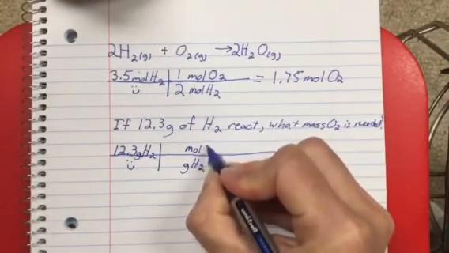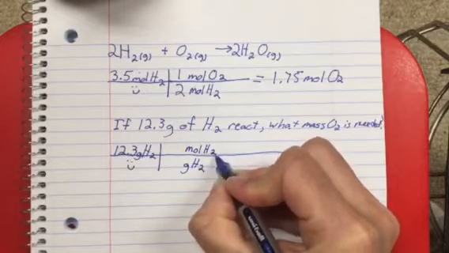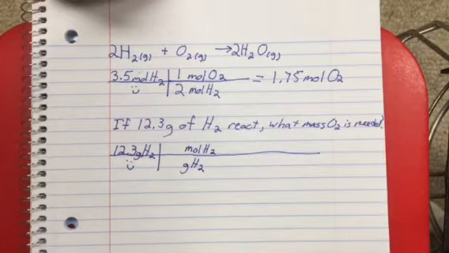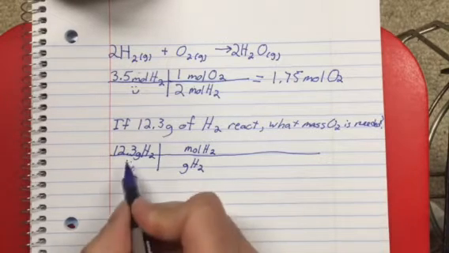The one rule that does hold true here too is that every single one of your conversion factors is going to have moles in it. It won't always be 1. The only place it won't be 1 is that molar ratio.